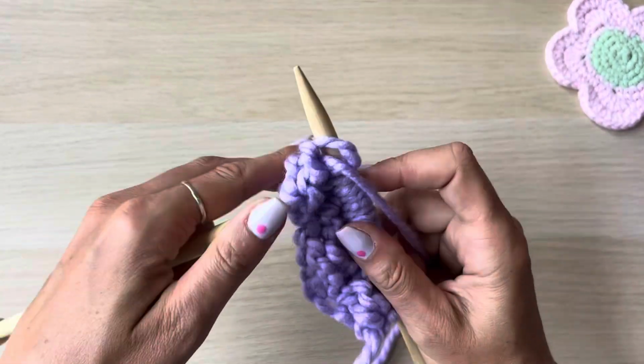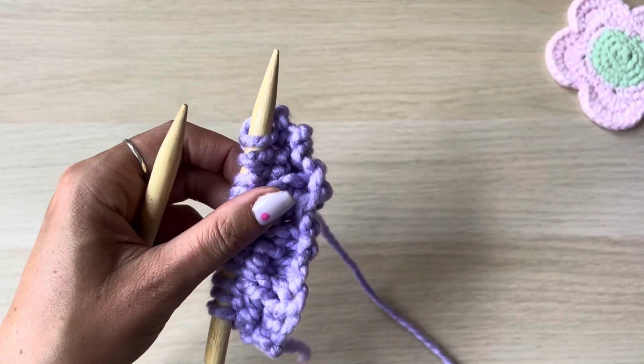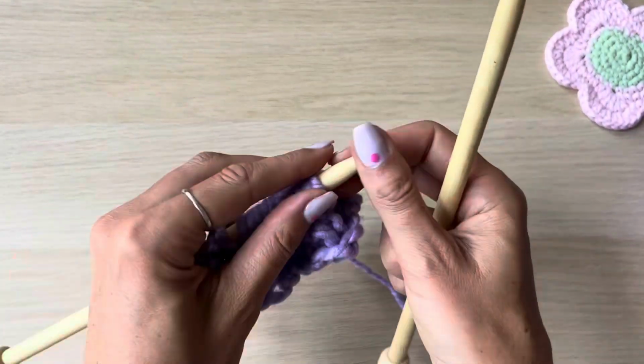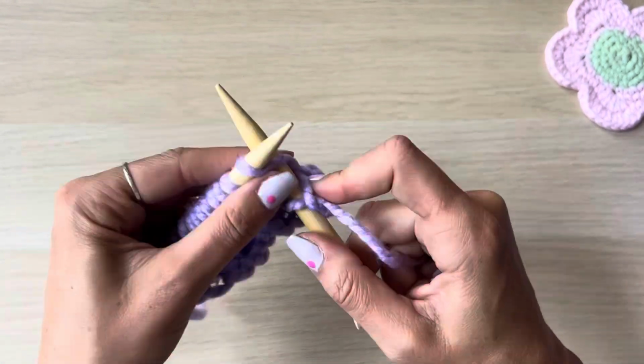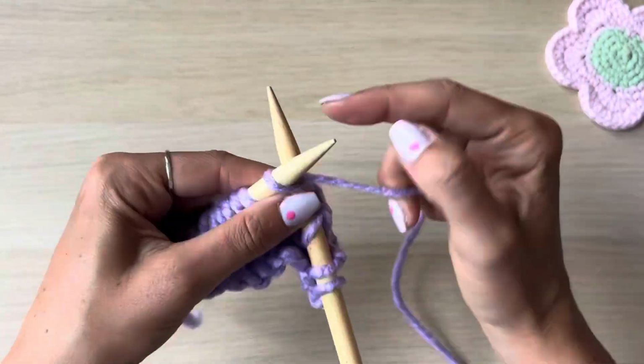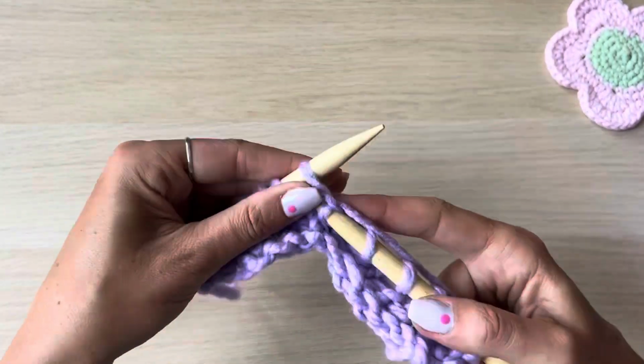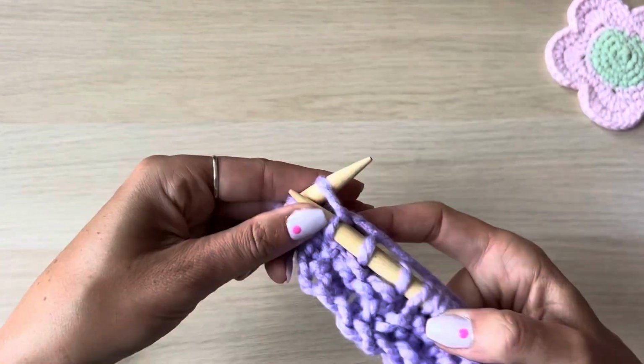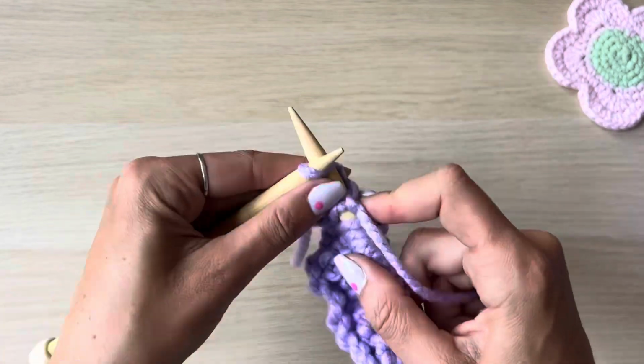So we've got to the end of that row, that one last purl stitch. That's your first 4-row repeat complete. You'll start to be able to see some of the texture developing now, but it won't really show until you get about 2 to 3 repeats into your knitting. So just keep going and you'll start to see that lovely texture developing.